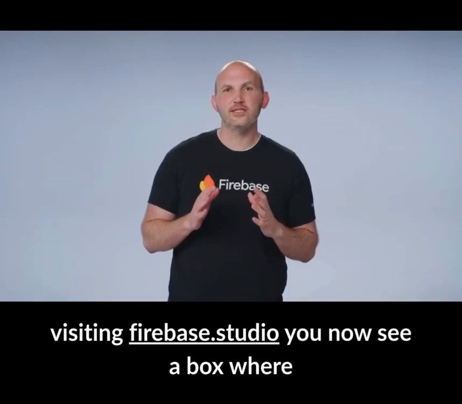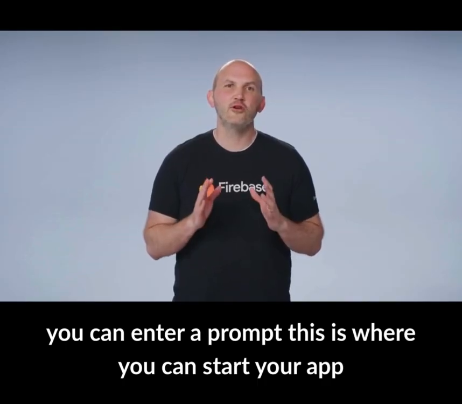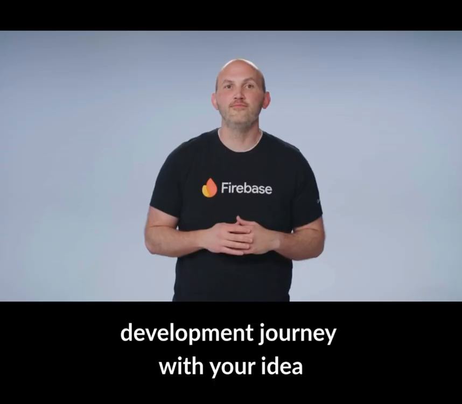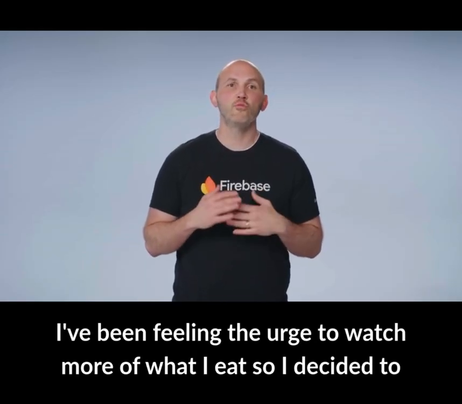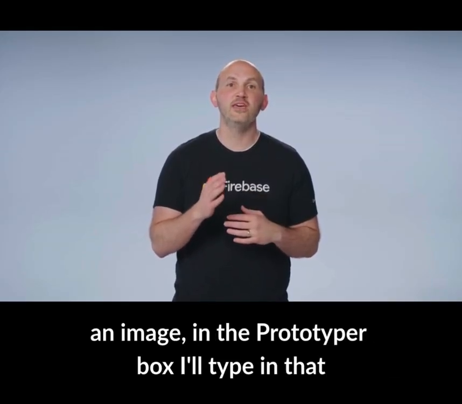When visiting Firebase.studio, you now see a box where you can enter a prompt. This is where you can start your app development journey with your idea. I've been feeling the urge to watch more of what I eat, so I've decided to build an app that can help me estimate food macros via an image.